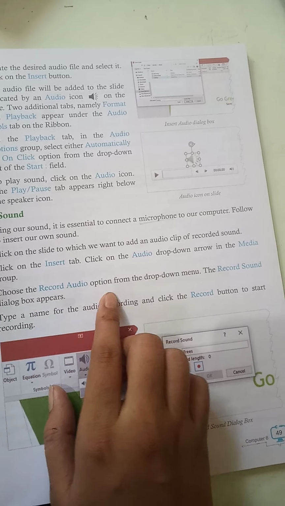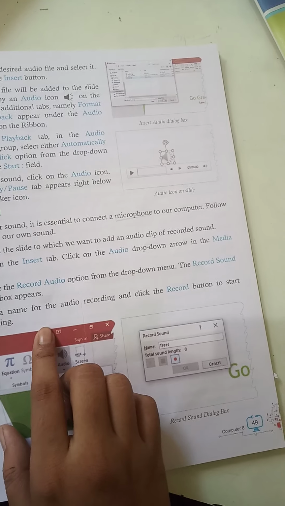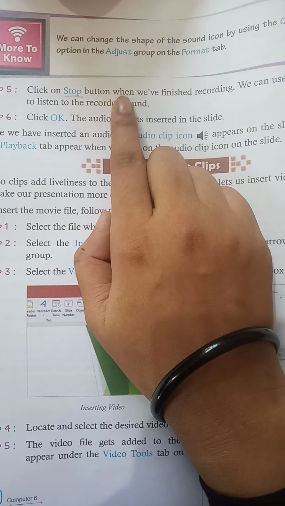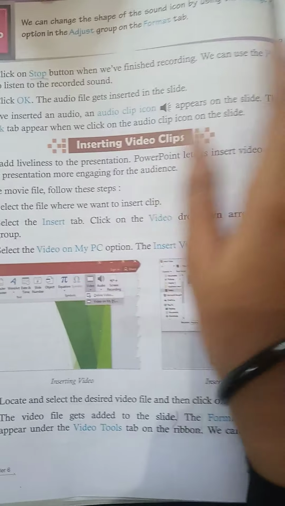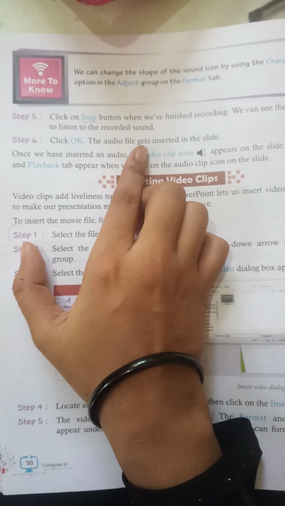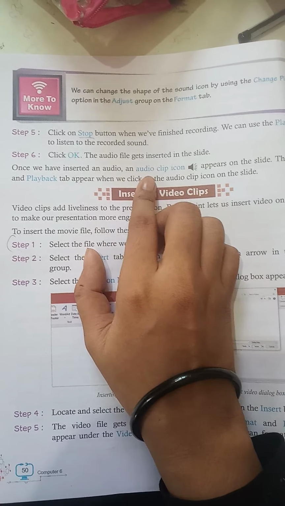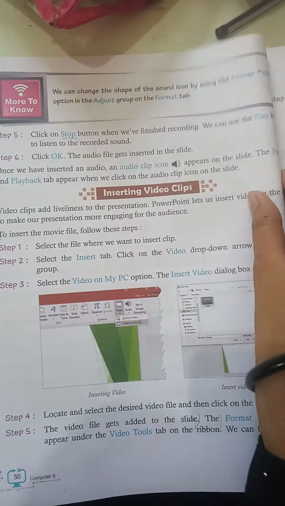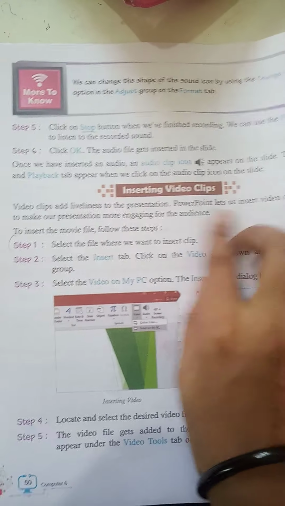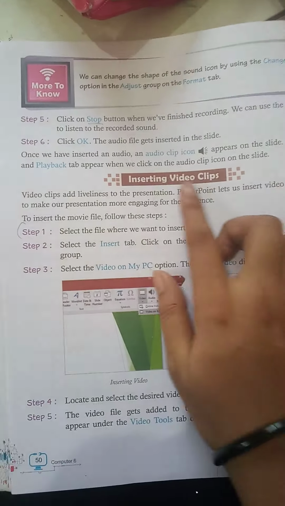The record sound dialog box appears. Step 4, type a name for the audio recording and click the record button to start recording. Step 5, click on the stop button. When we have finished recording, we can use the play button to listen to the recorded sound. Step 6, click OK. The audio file gets inserted in the slide. Once we have inserted an audio clip, an icon appears on the slide. The format and playback tabs appear when we click on the audio clip icon on the slide.